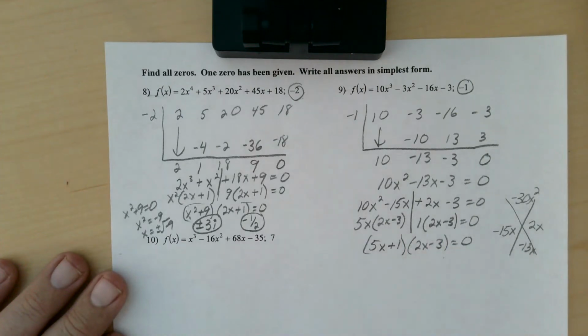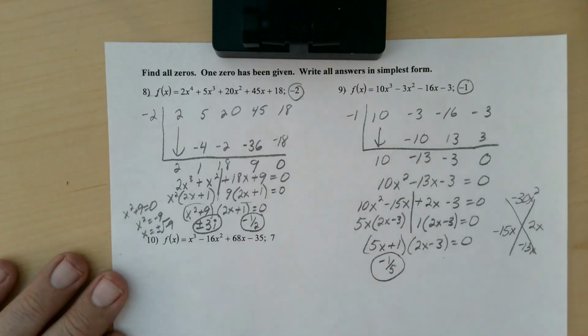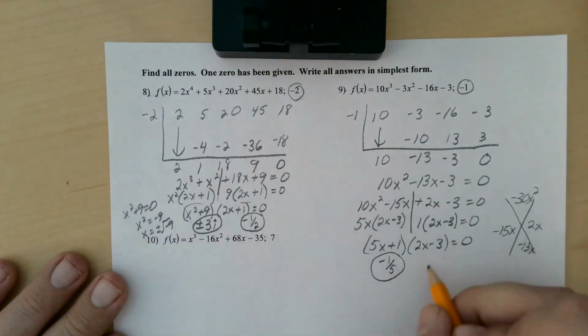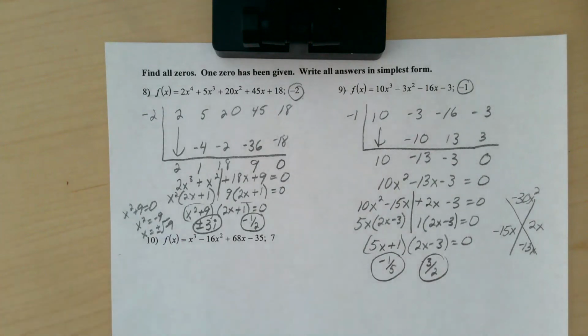And when you tell me factored form, it takes a couple seconds to know, hey, there's my x-intercept. It's -1/5. I'd have to subtract a 1, divide by 5. And then here I would have to add a 3, divide by 2. And the one thing that you can always do on a test, type the original in your calculator and look at the graphs.